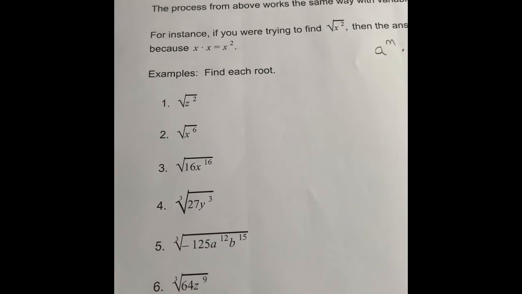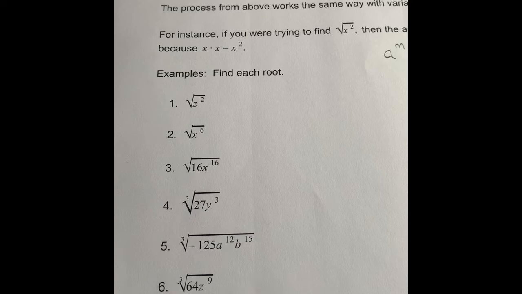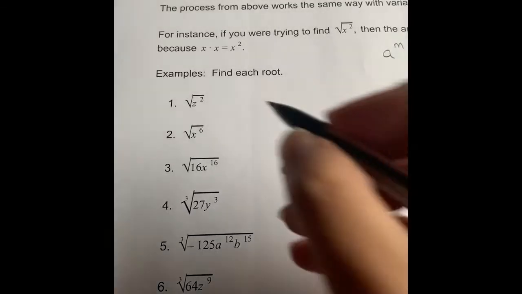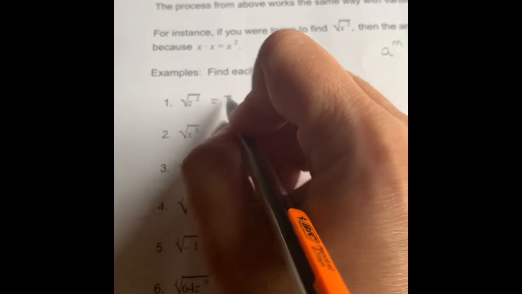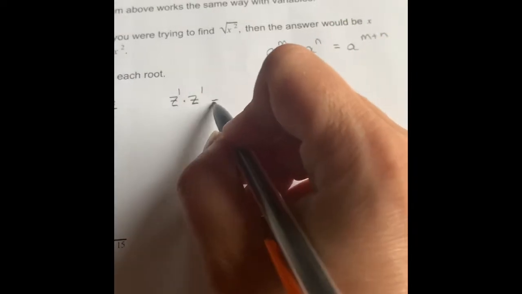So when we look at number 1, the square root of z squared, we're trying to think what we would have to multiply twice in order to get z squared. So our answer is just z, because z times z is the same thing as saying z to the first and z to the first, and when we add those exponents, we get z to the second.